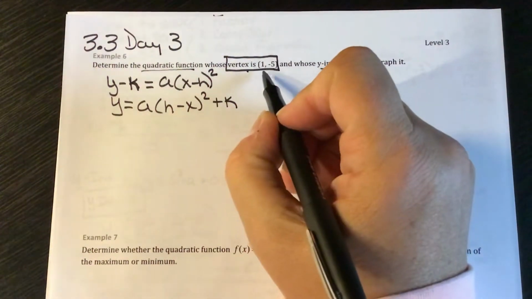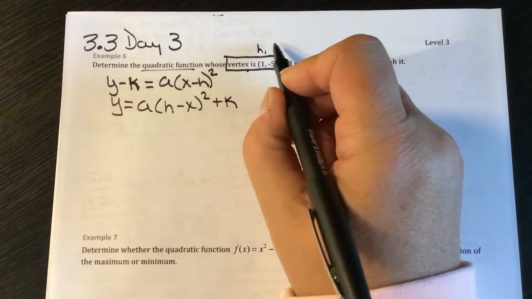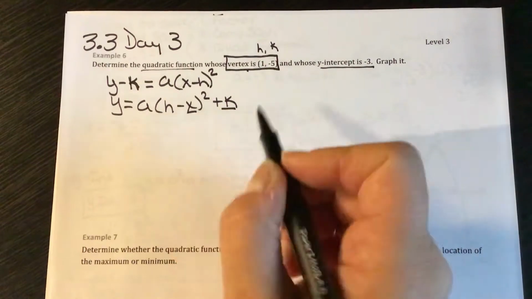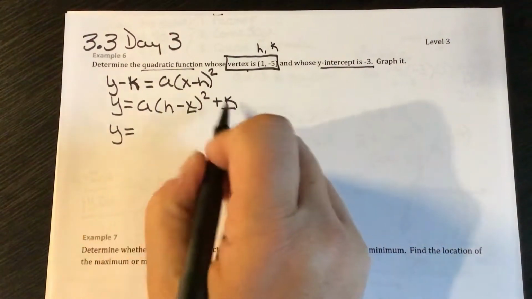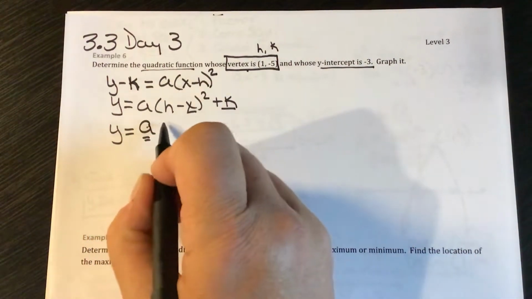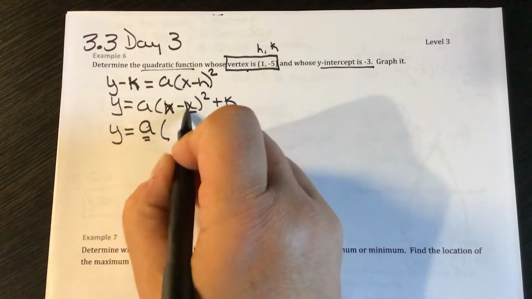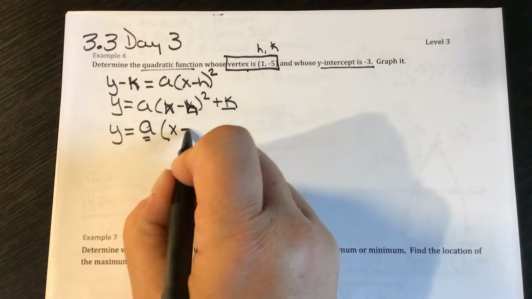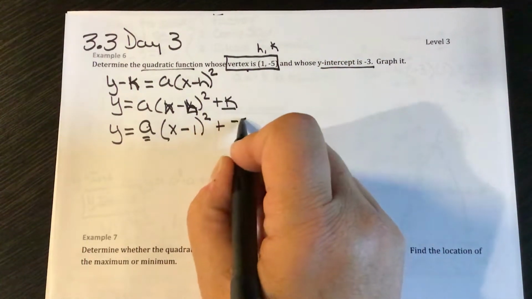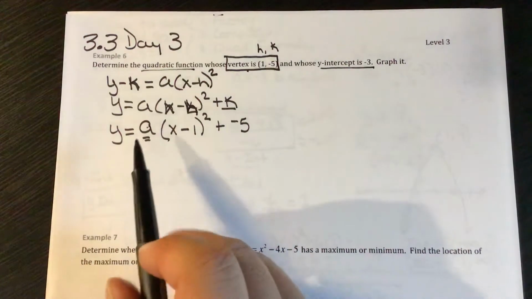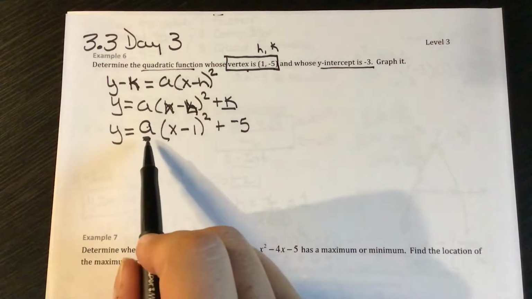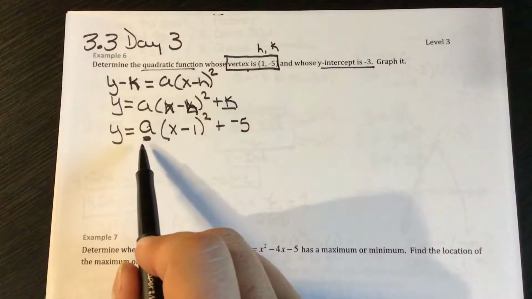But if the vertex is (1, -5), I know that these are my h and k values. So if I plug those into the equation, I have a, which I don't know yet. So I have x minus h, so I have x minus 1, squared, plus k, which is -5. Now, to really complete this equation, I need to know what the a value is. This is going to determine if it opens up or down, or fat or skinny.